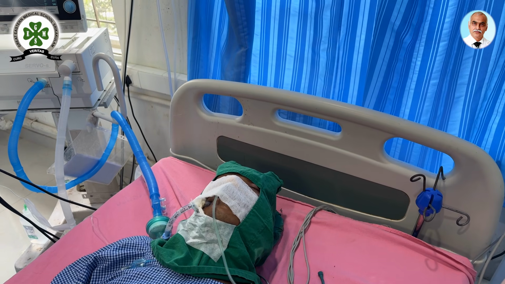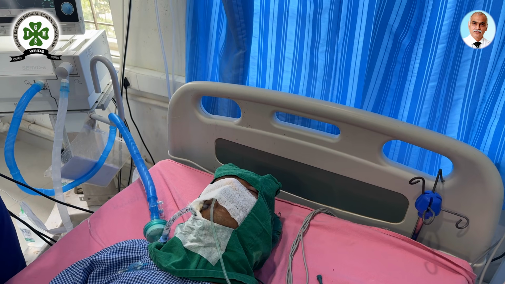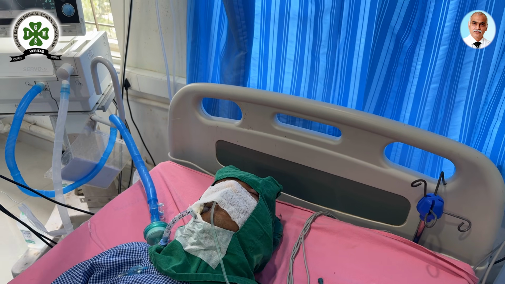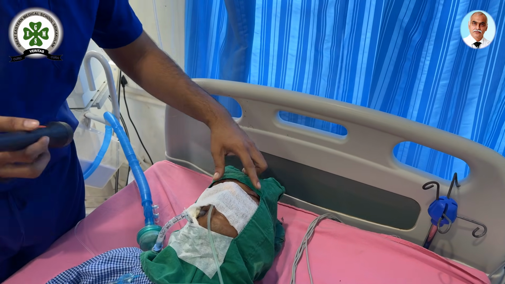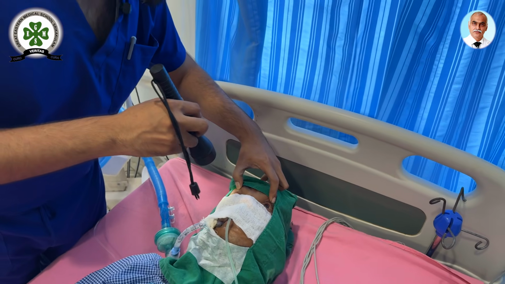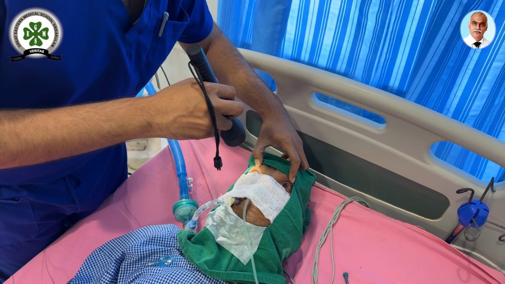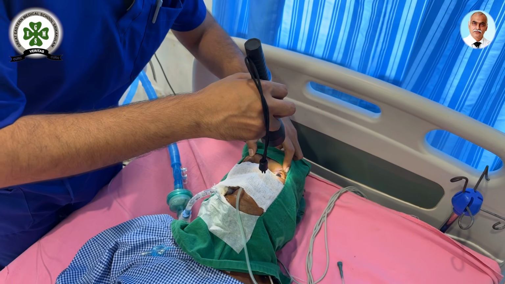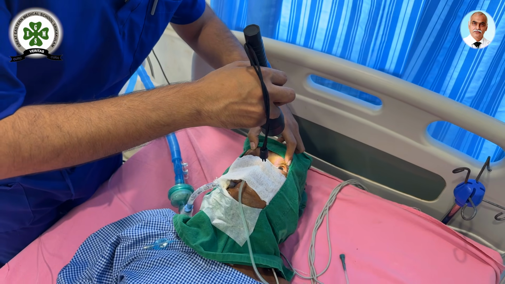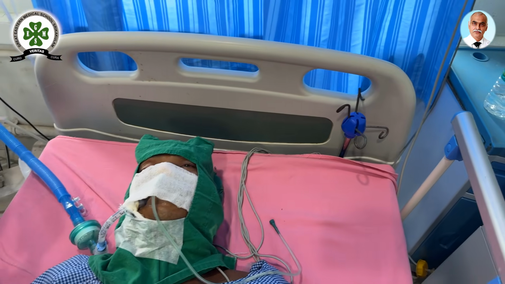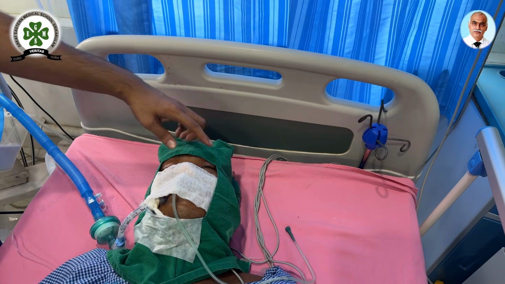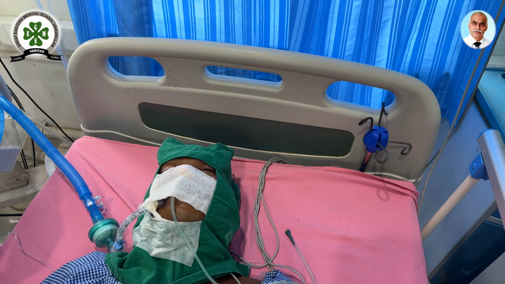Now I am going to examine the brainstem reflexes. First reflex we will examine is the pupillary reflex. Give me the torch. I am going to examine the pupillary size, and direct and indirect light reflex of both eyes. Here the pupils are mid-dilated and not reacting to light. It tells us the second and third cranial nerves are not working.